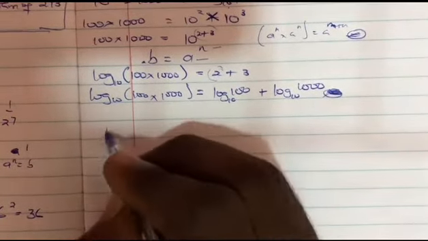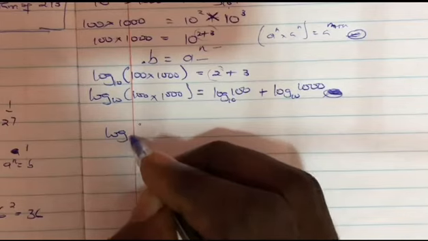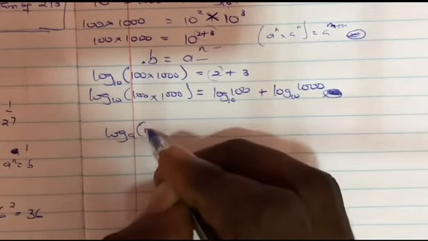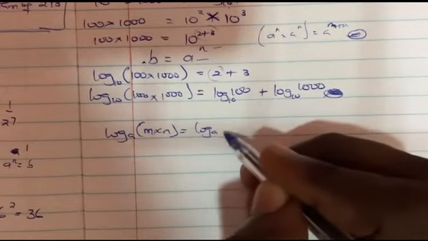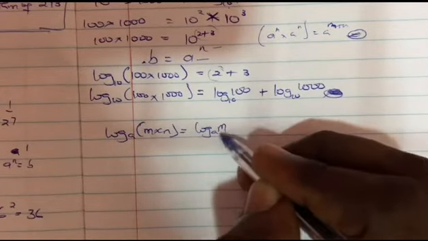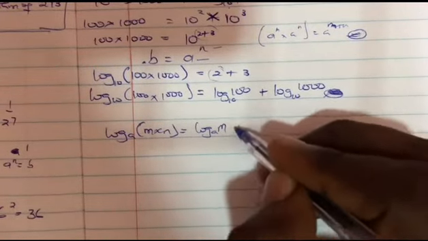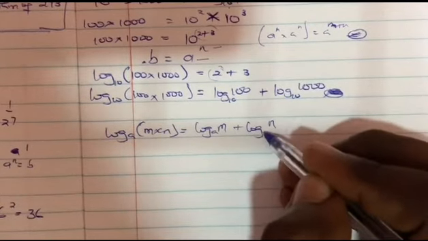I'm going to use variables to deduce that indeed log to the base a of m times n is equal to log of m to the base a plus log of n to the base a.